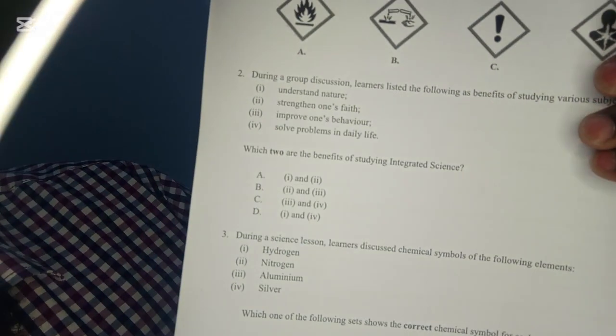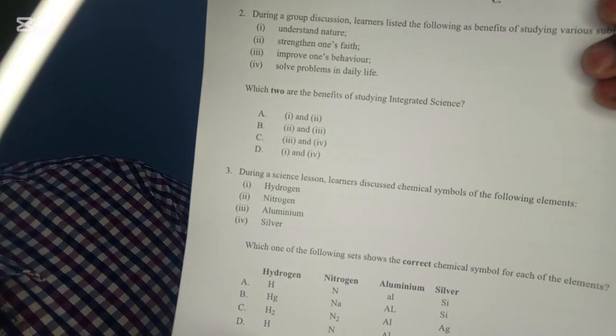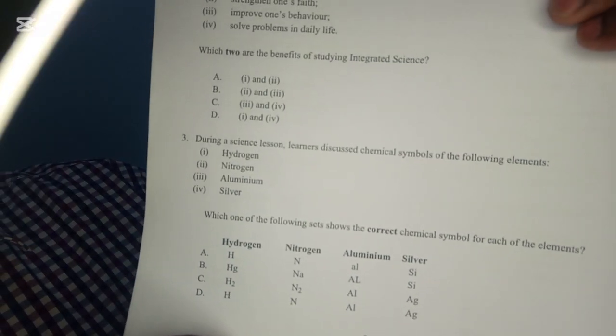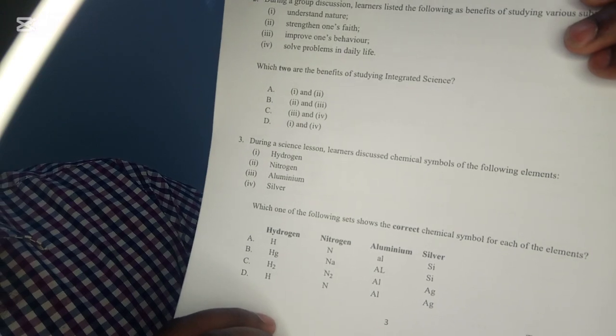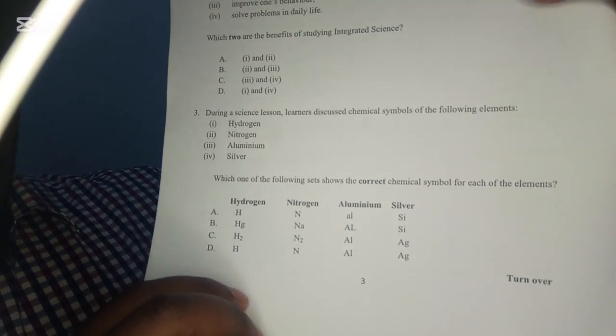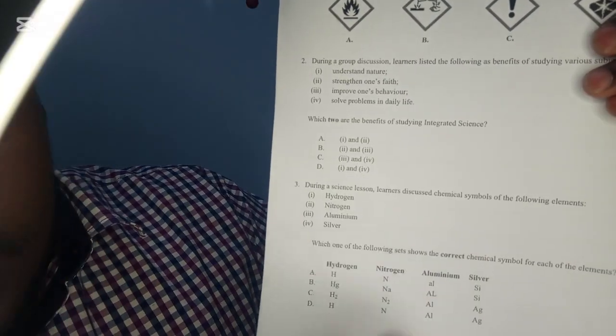Now, the next question, you are asked, during a science lesson, learners discussed chemical symbols of the following elements. So they discussed hydrogen, nitrogen, aluminium, and silver. Which of the following sets shows the correct chemical symbol for each of the elements? So you are being asked for the correct symbol of hydrogen, nitrogen, aluminium, and silver.